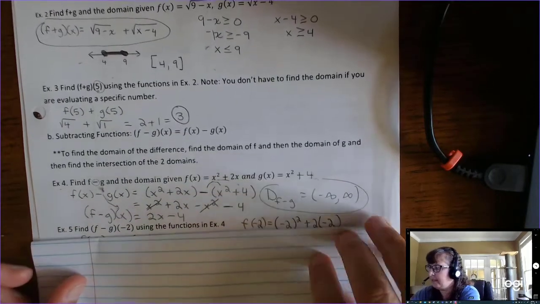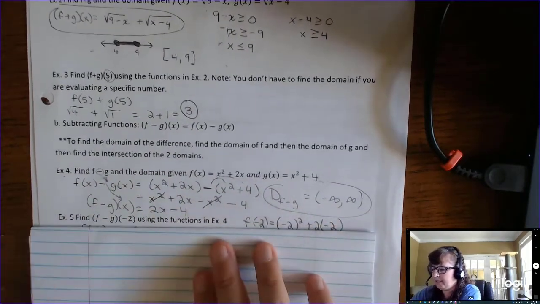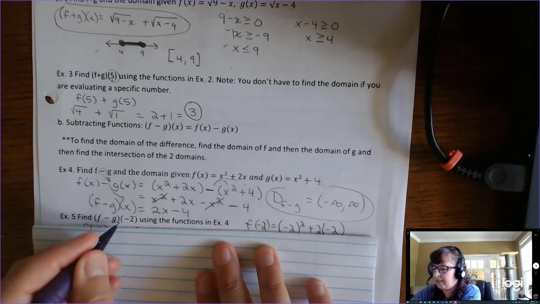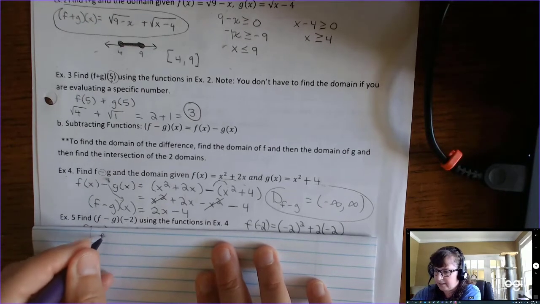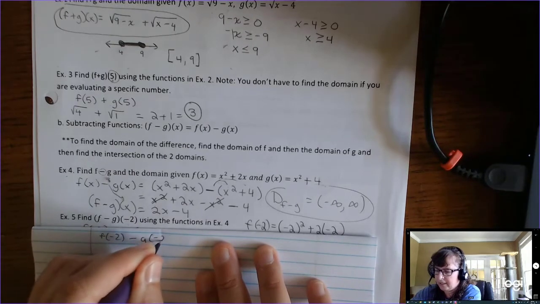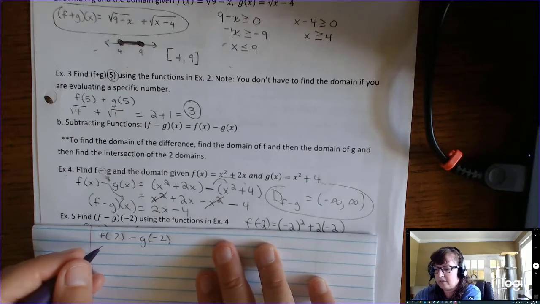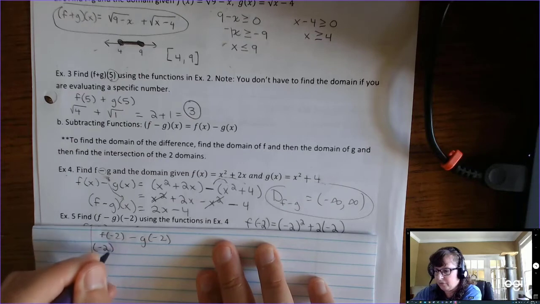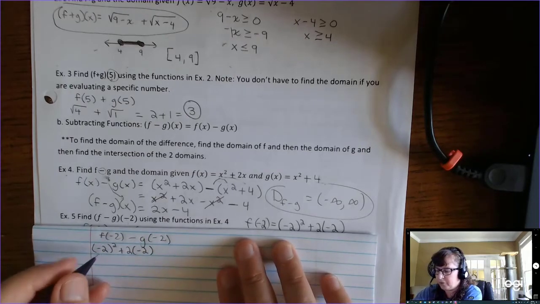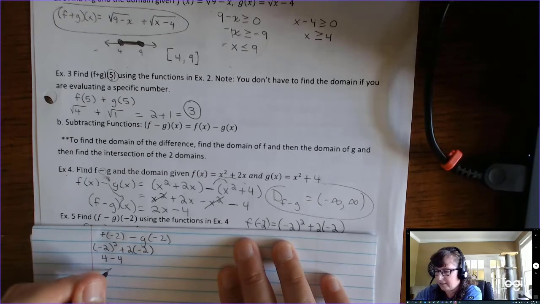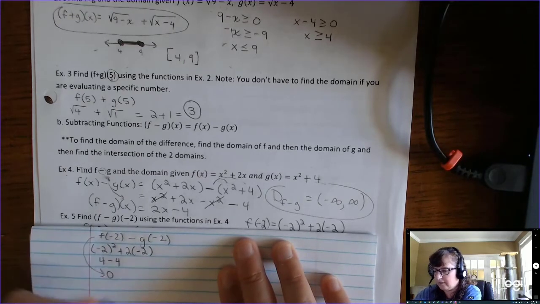Example 5, okay, it's just like example 3, except it's minus. f minus g. This is not times, this is f minus g of negative 2. The input is negative 2. So this is the same as f of negative 2 minus g of negative 2. And again, let's practice using the parentheses because of all of these negatives. So f of negative 2 is negative 2 quantity squared with parentheses around it plus 2 times negative 2. That's f of negative 2. Okay, so we'll figure that out. That's 4 minus 4, that's 0. So f of negative 2 is 0.